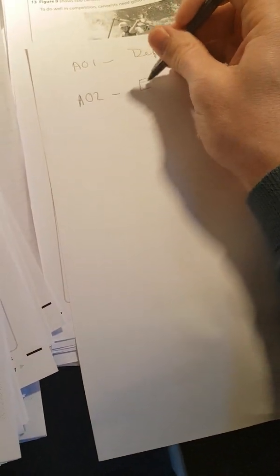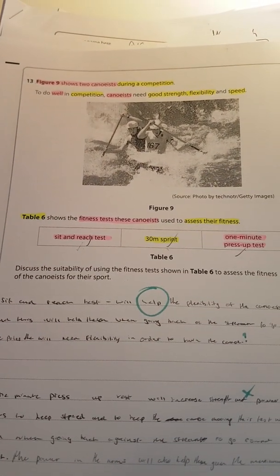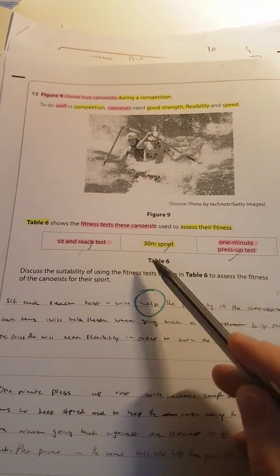So example, link to canoeing. Make sure you do that for each one of those topics that you've defined and said that it increases speed, tests speed, muscular endurance.